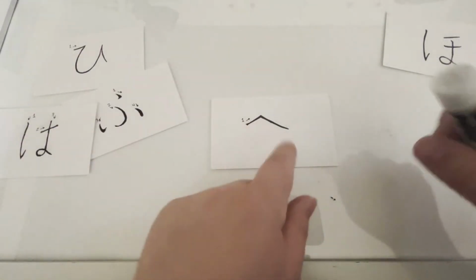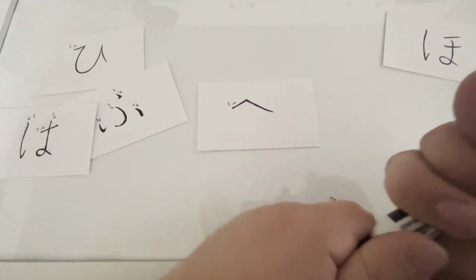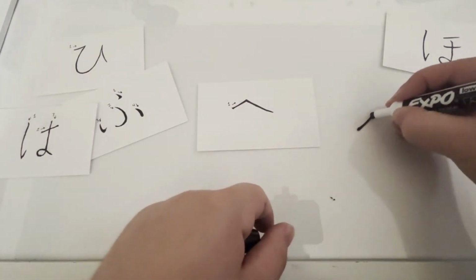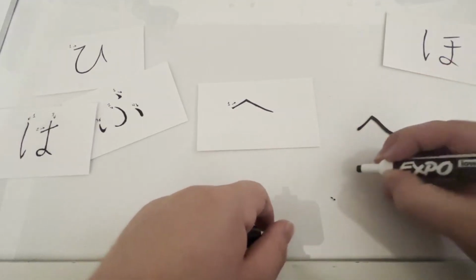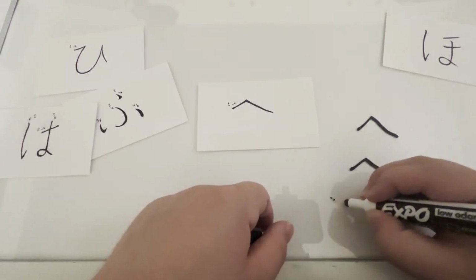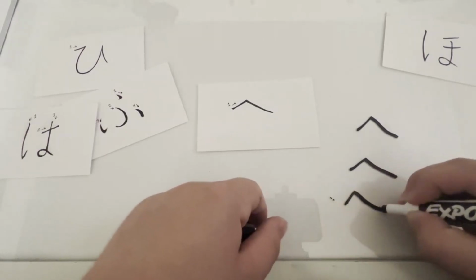And this is he, as in here, he, and it's just an arrow that goes a little bit further down. It's an arrow that goes a little bit further down. Kind of imagine like you're going down a slope.